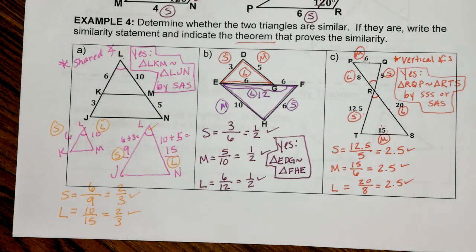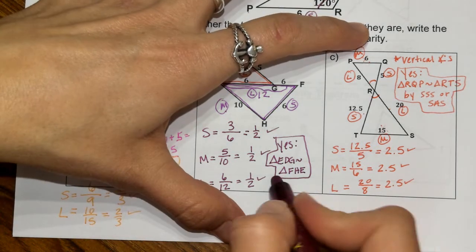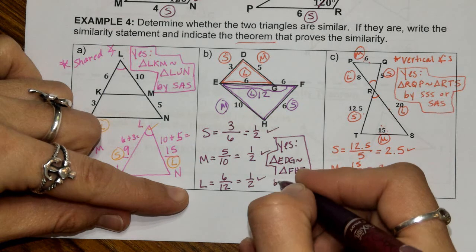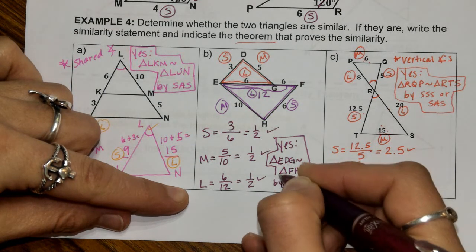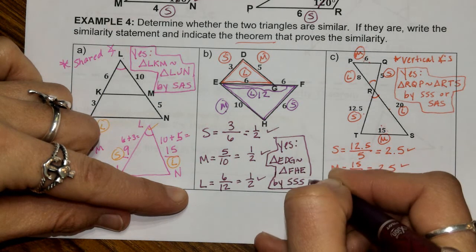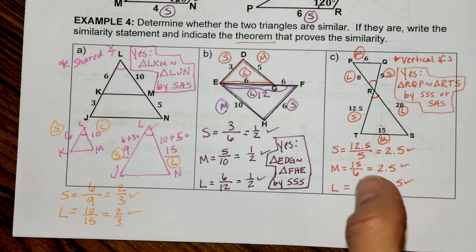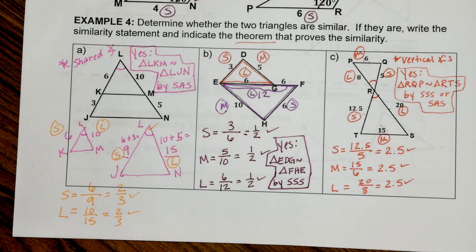On B, we found out we used all three sides, so this is by SSS, by your side. And these are your three different ways of showing your similar triangles with angle, side, or side, angle, side.